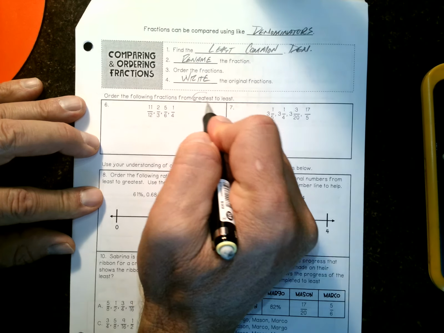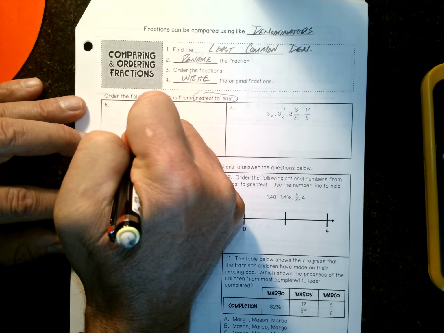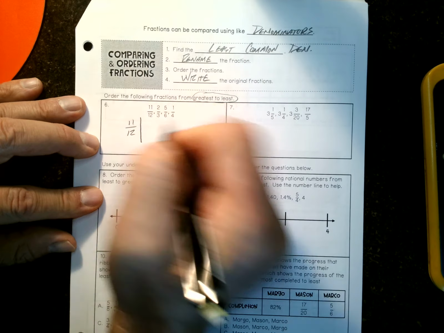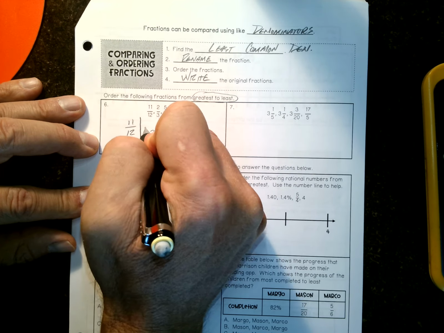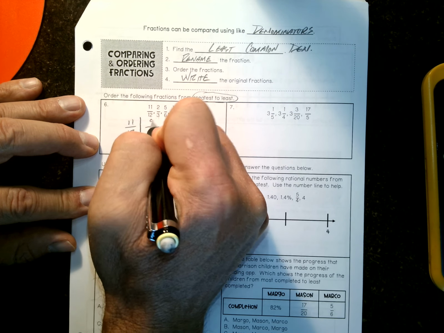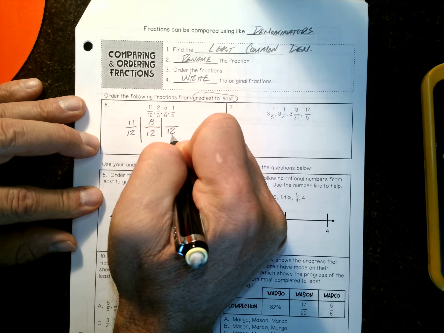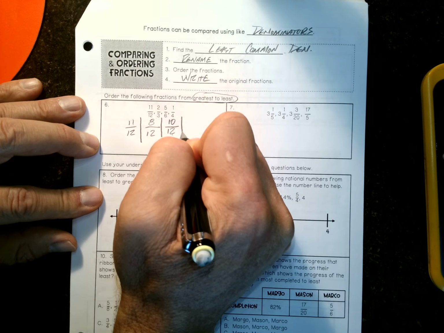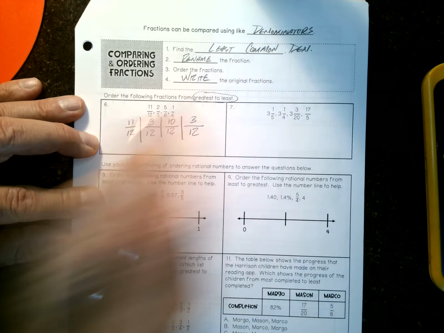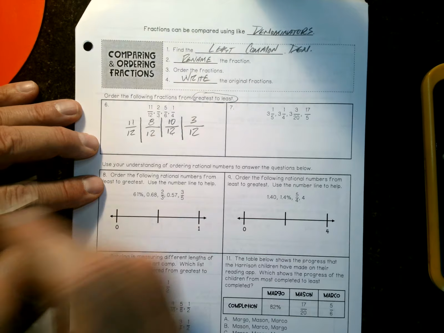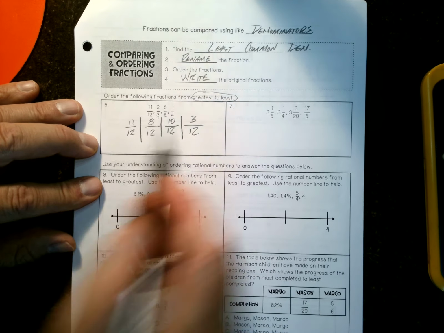And I'm going to make sure I circle this greatest to least here, okay? So we have 11/12. I'm just going to draw a line. All right, next up, I'm going to change this to a denominator of 12: times 4, times 4. 6 times 2, times 2. 12 times 3, times 3.